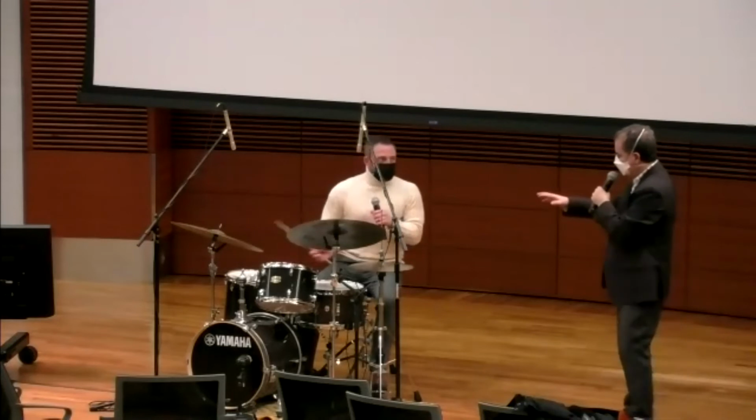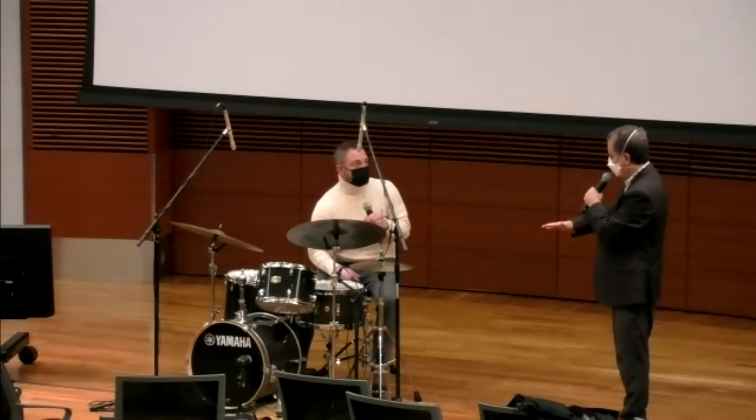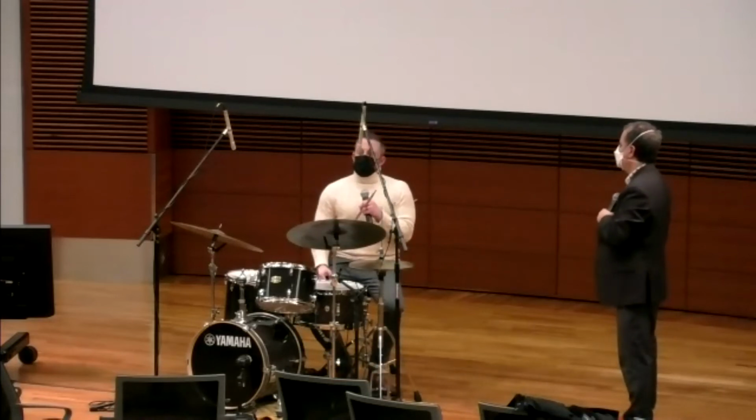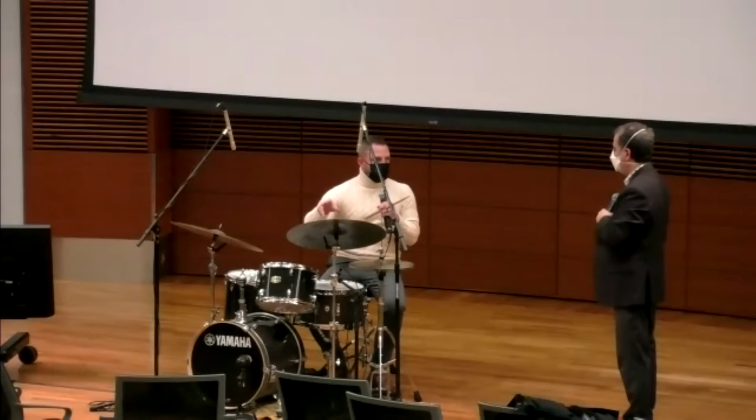Matt, all of your drums have a skin above that you hit and a skin below as well that you don't hit. Why is that? Well, by having a top head and a bottom head with different tensions, they create different sorts of overtones.